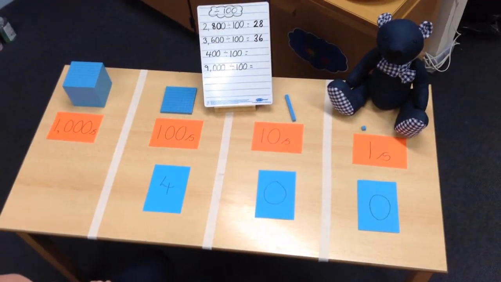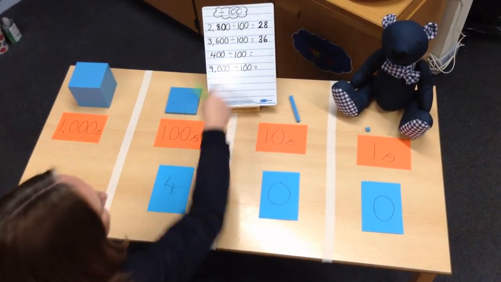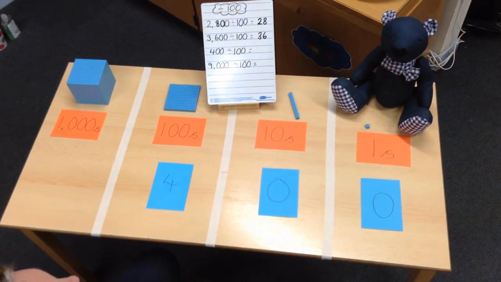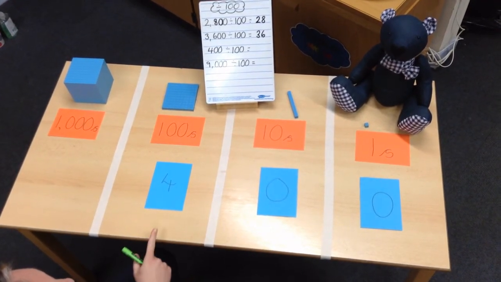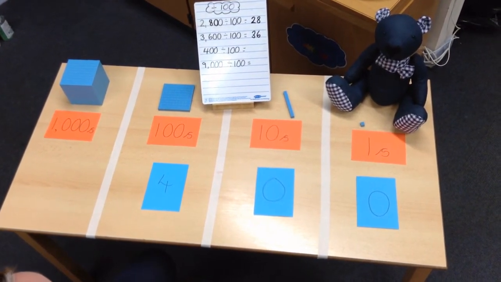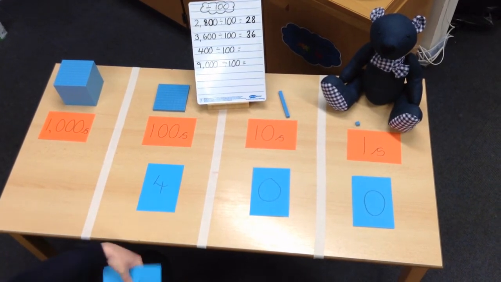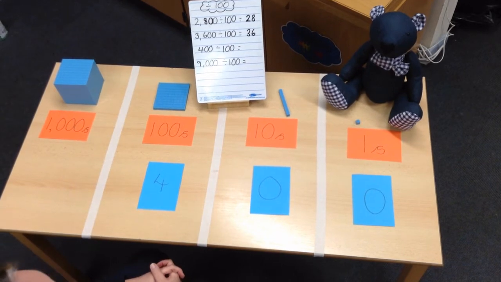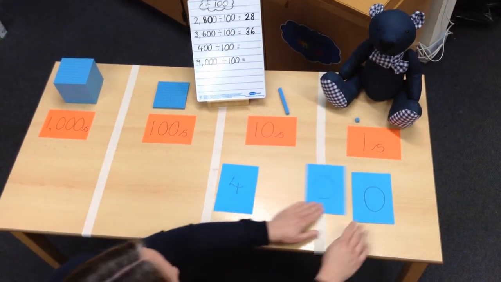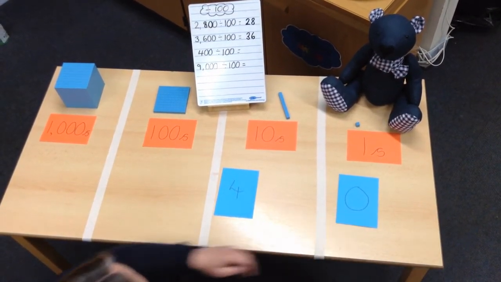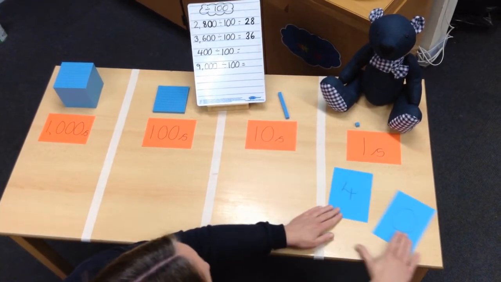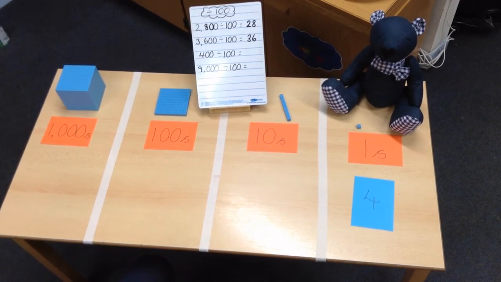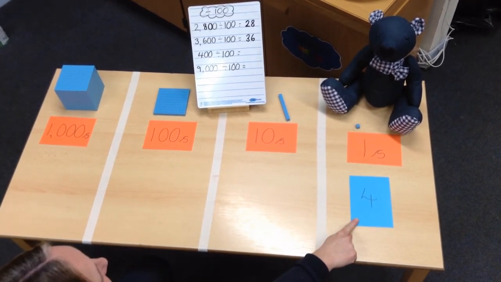Let's try another one. 4,000 divided by 100. We're going to make 4,000 100 times smaller, or do you know how many hundreds are in this number already? Let's see. I'm going to move each digit to the right twice. Did you get it right? The quotient is 40.